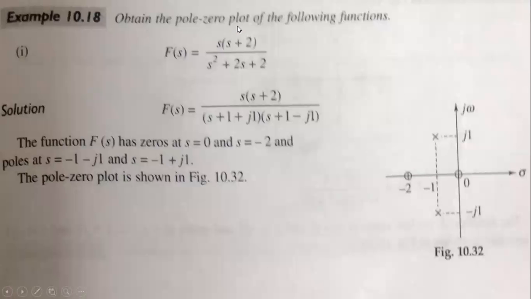See here, obtain the pole and zero plot for the following function. Vice versa: in the previous transfer function, or network function, there was a circuit and we tried to simplify and reduce that circuitry in terms of the Laplace transformation, or you can say the frequency domain. Here, in the vice versa case, we are not having the circuitry, we are having a direct equation, and we are trying to solve that equation to find out the poles and the zeros with the help of the s plane, which we have studied in the previous lectures. So how can we do it?